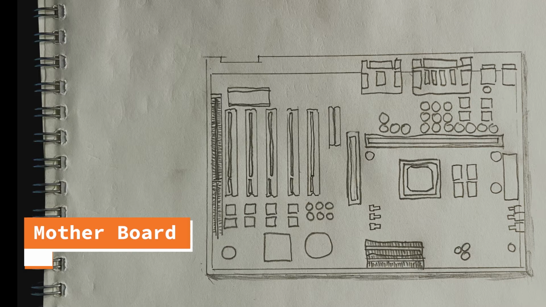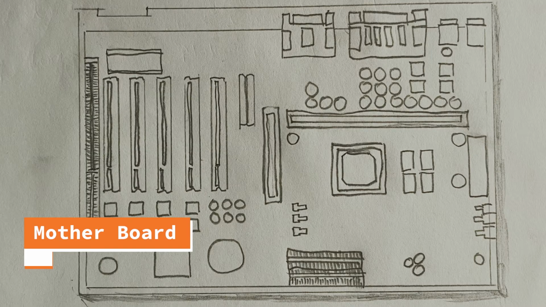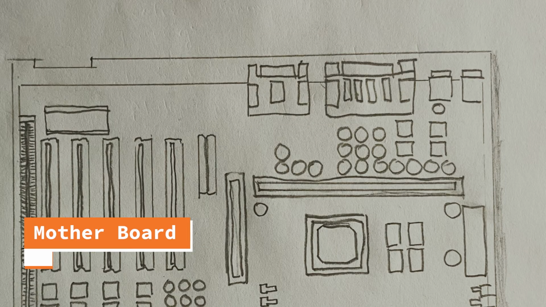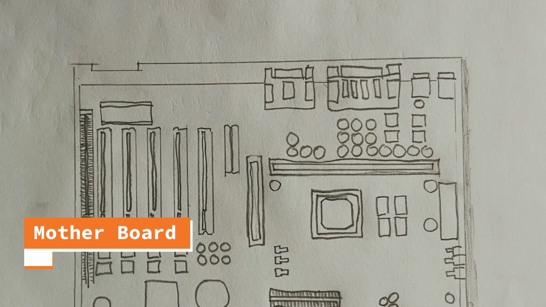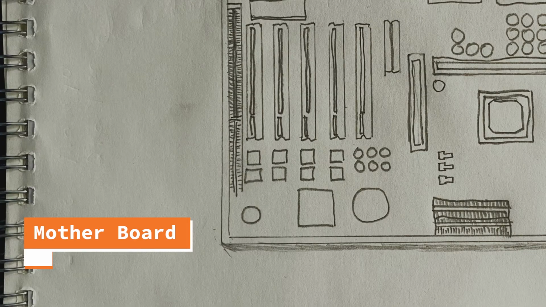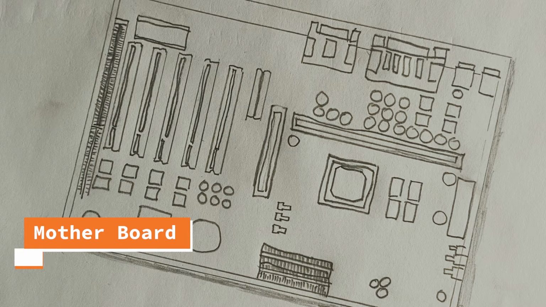The first one is the motherboard. The motherboard is the main printed circuit board of a computer. It houses the CPU and operates as a hub that all other hardware runs through. It allocates power to the other components, coordinates them, and enables communication between them.